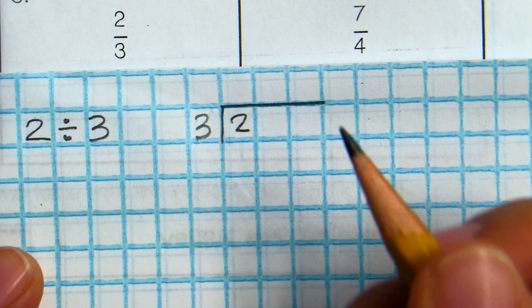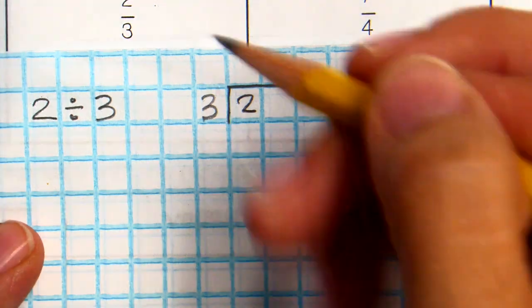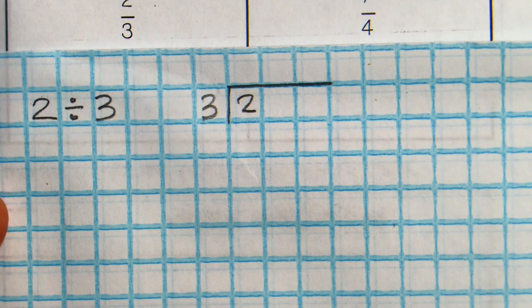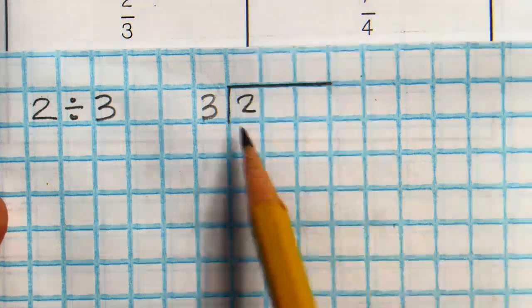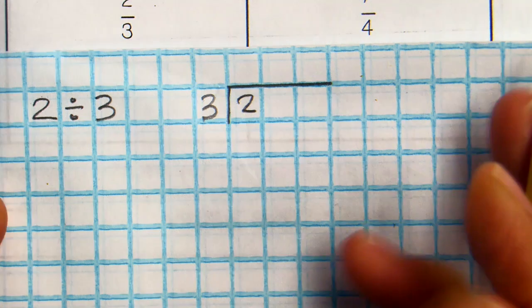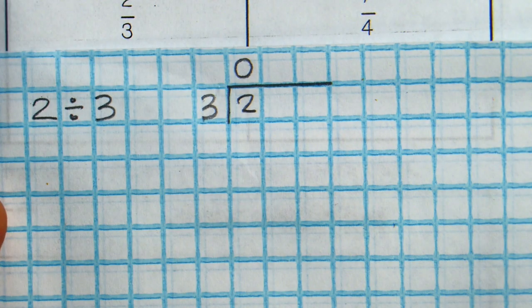So what I do, and that is going back to the basic skills. You need to know your multiplications. You need to know how to divide. Division is the opposite of multiplying. Division is making groups. So you need to do groups of 3 out of 2. So you know it's going to be 0. You cannot make any group of 3 if you only have 2.